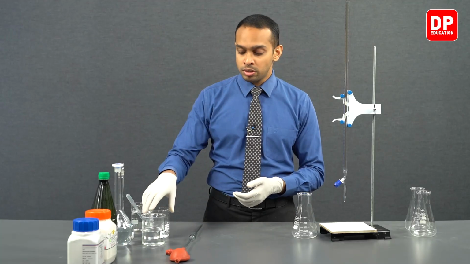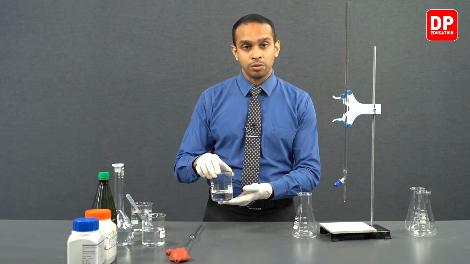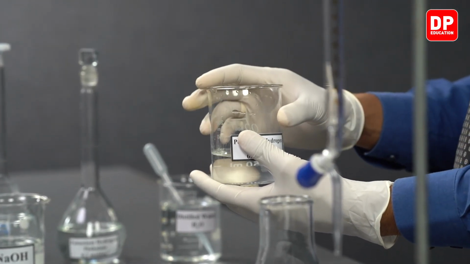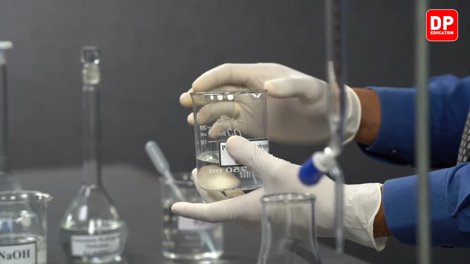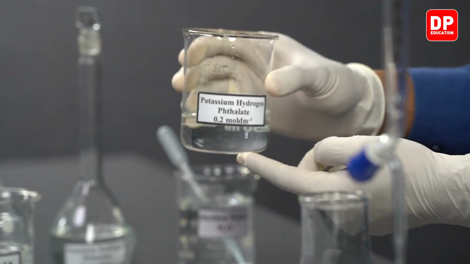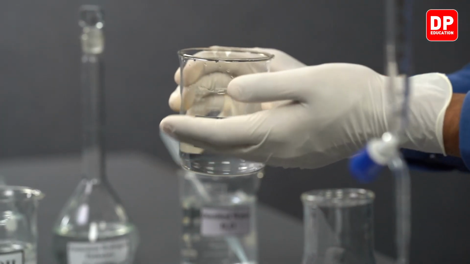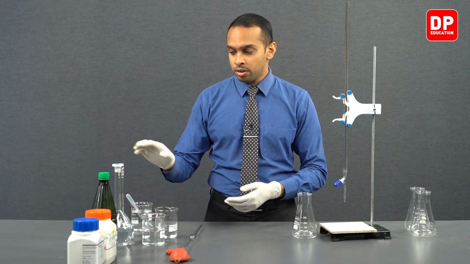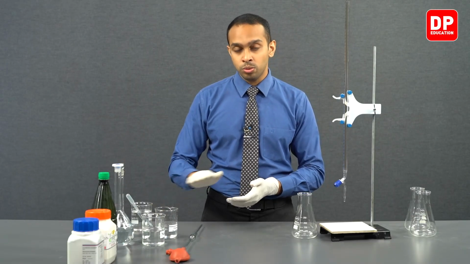So if there are any water droplets in the container, wash it with a little bit of the solution first and discard the solution.